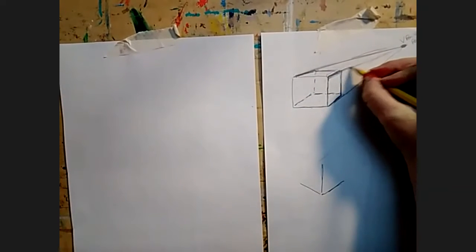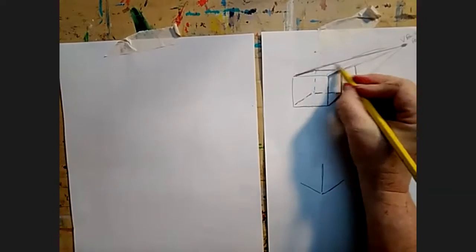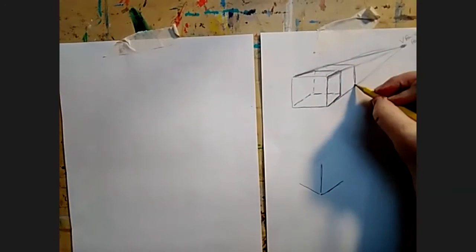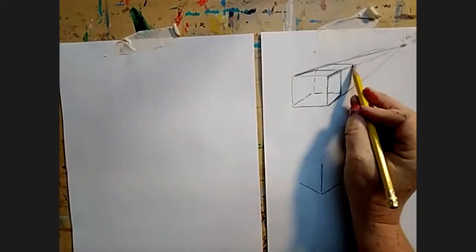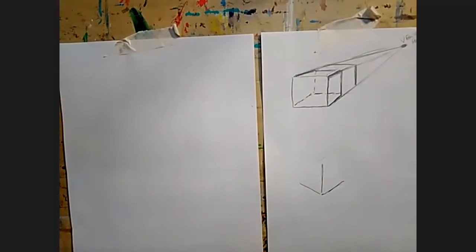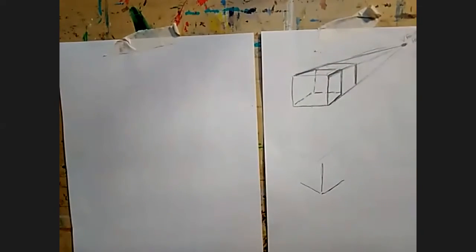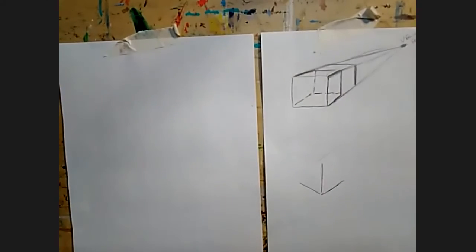So if we were to extend this out and make this a rectangle, this line would still be straight. This line would be straight. Any vertical line, all these lines are straight. They remain straight. It's the horizontal lines that angle.